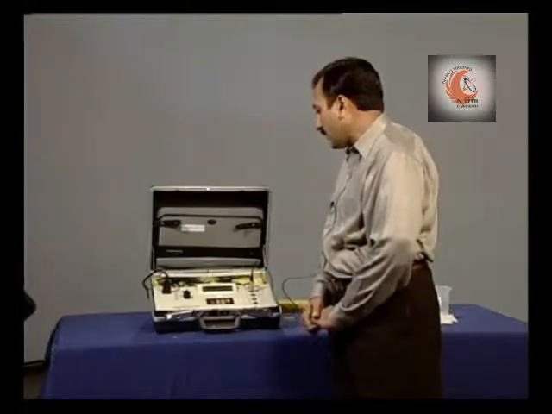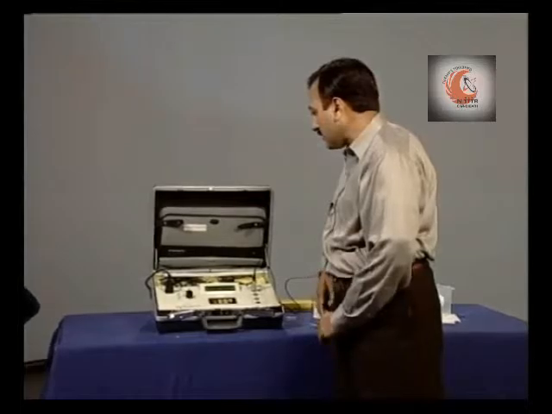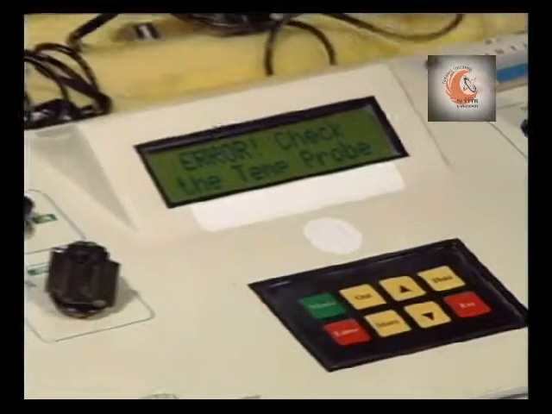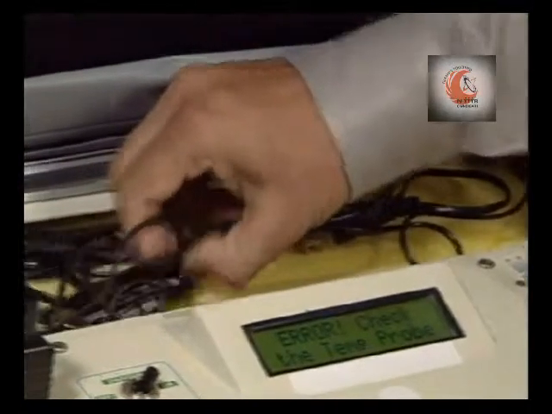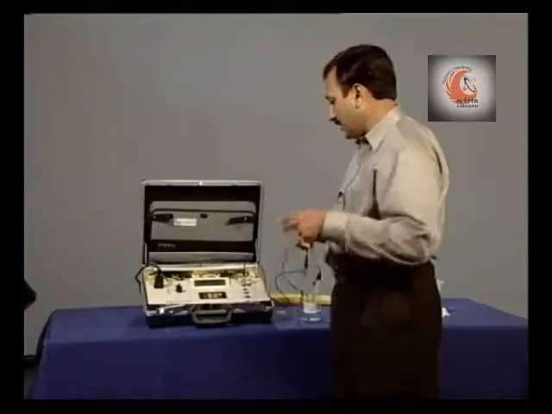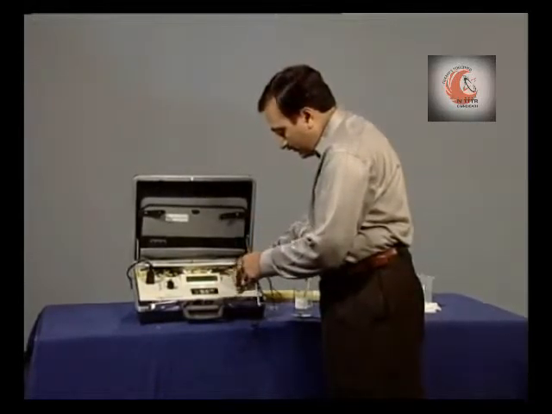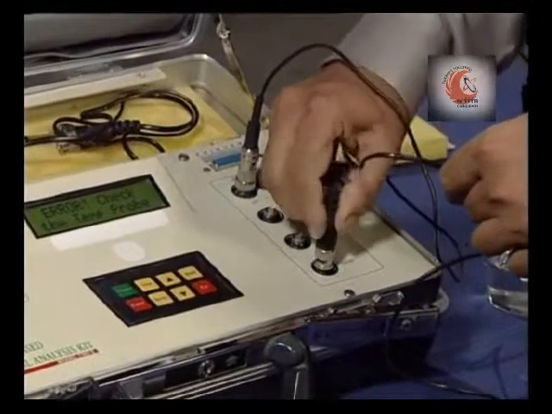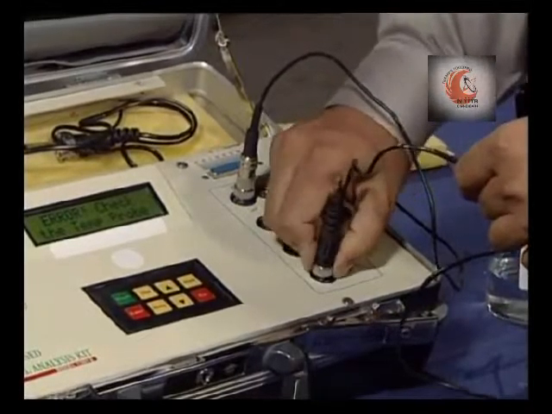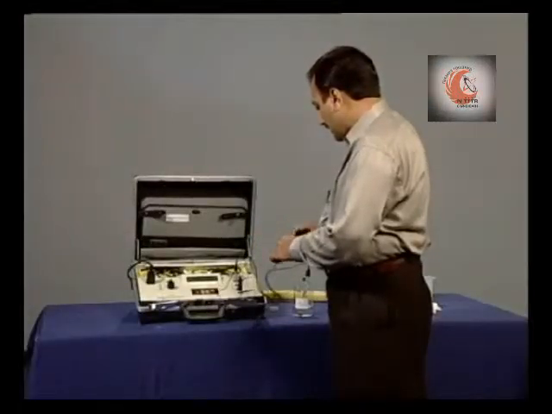Now it asks for the temperature probe to be connected. So we will connect the temperature probe, and dip it.